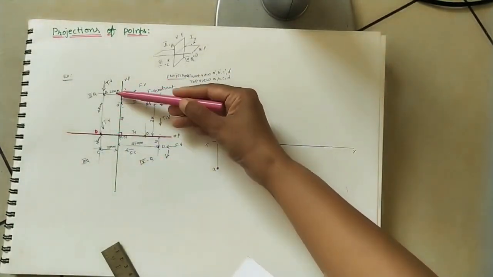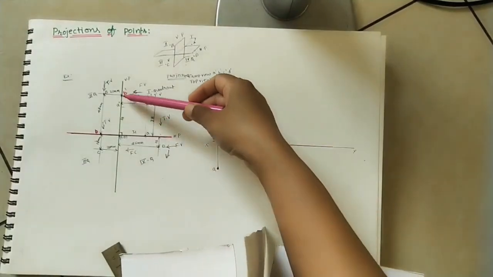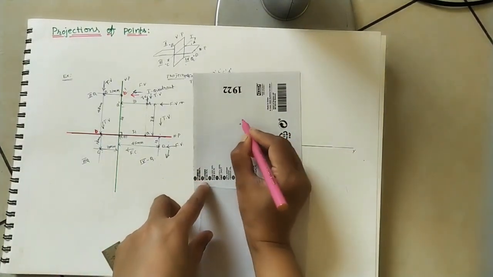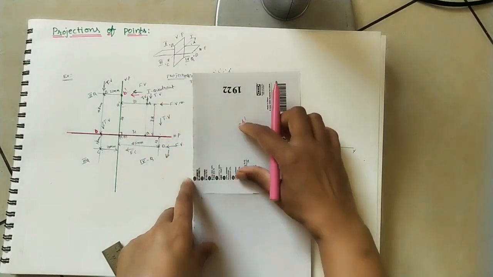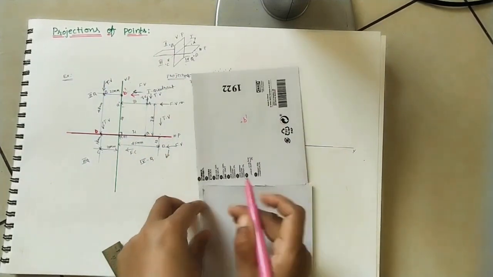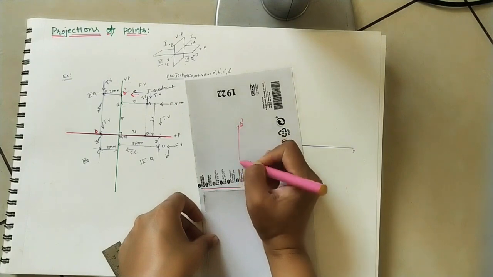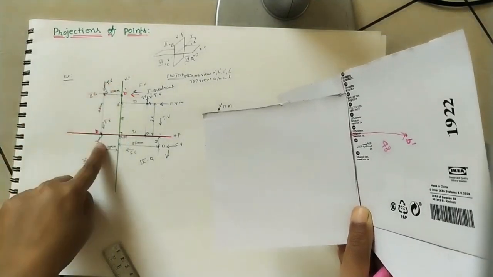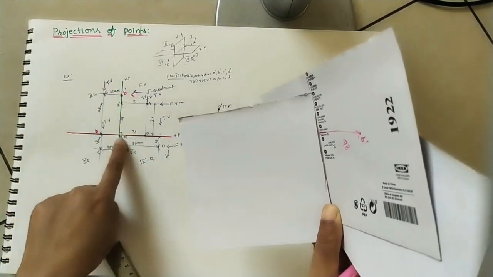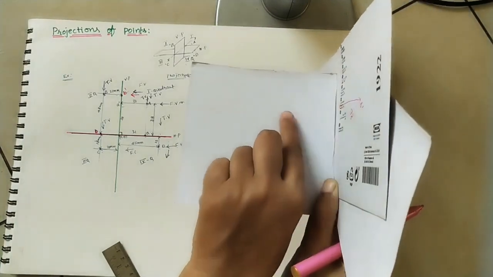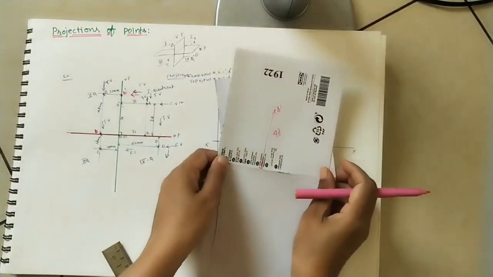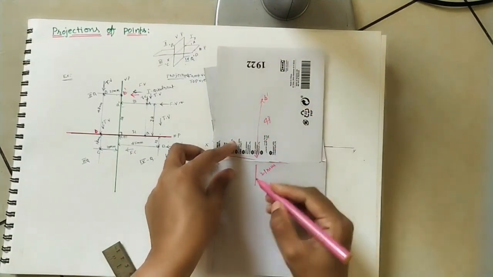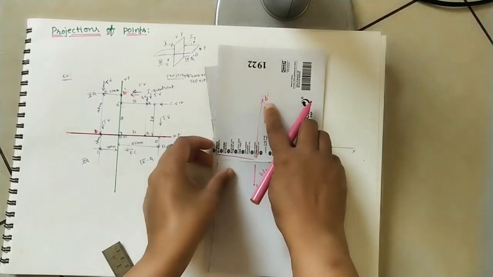How much distance is it? 48 mm. Now I'm marking this B dash on the vertical plane. So here mark B dash. How much distance is it? 48. Let us take this as the XY line, so from here it is 48. To mark the B point, that is the top view, how much distance is it? 21 mm on the horizontal plane. So this is the horizontal plane, and we need to mark 21 mm distance. Here on the same projector line, we need to mark the B point. This is the front view, this is the top view.